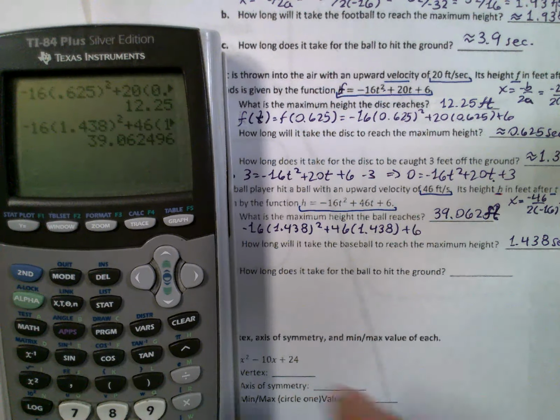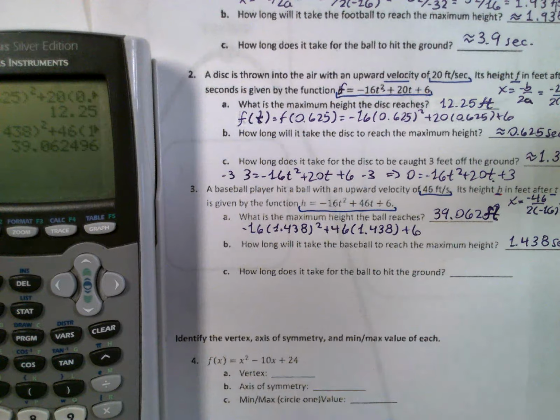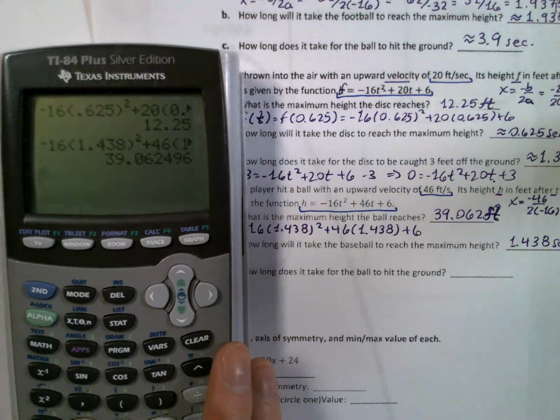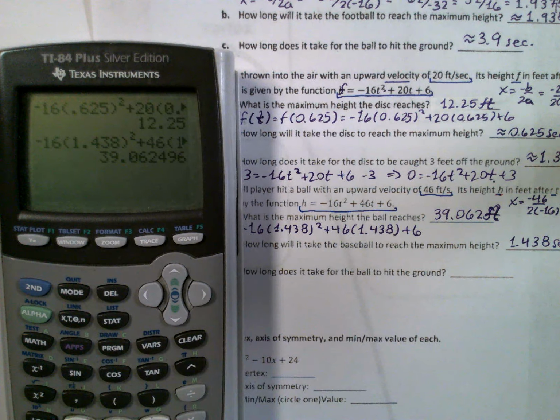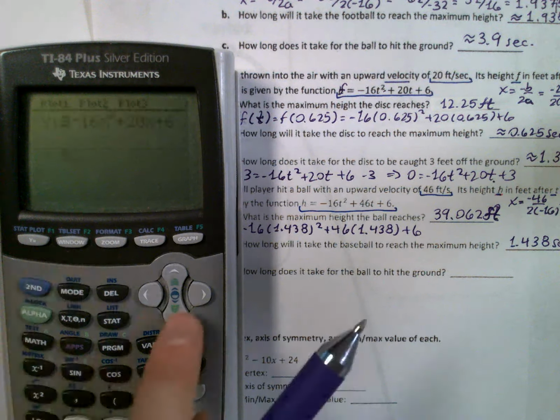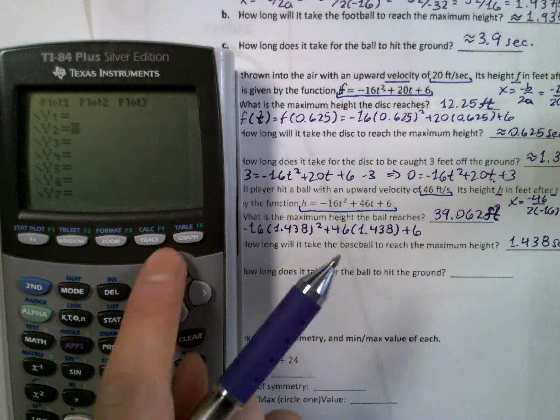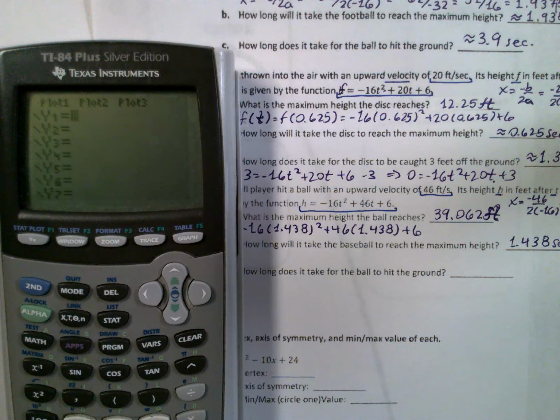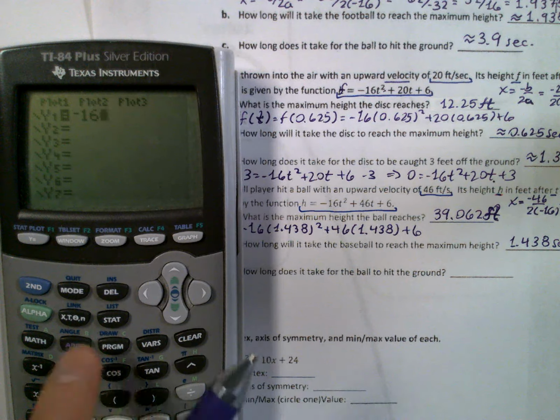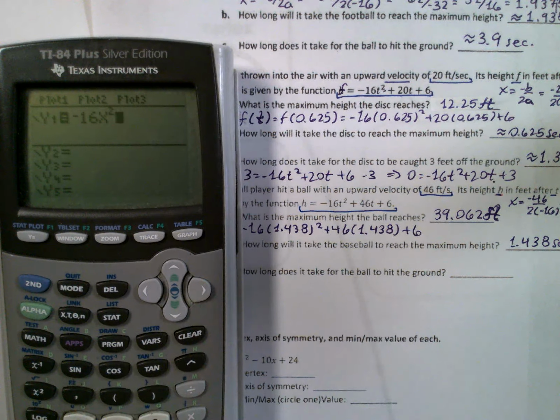And of course, finally, how long does it take for the ball to hit the ground? Again, you can basically graph that. So y equals negative 16x squared plus 46x plus 6.